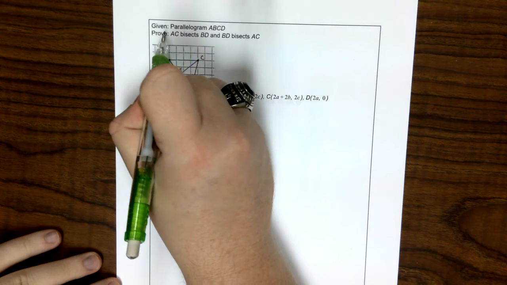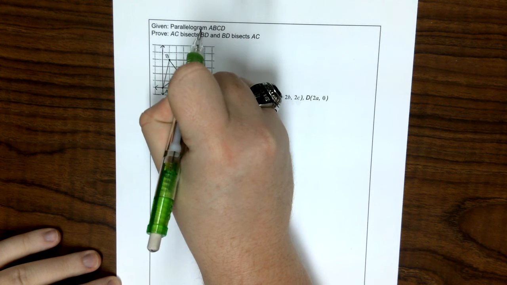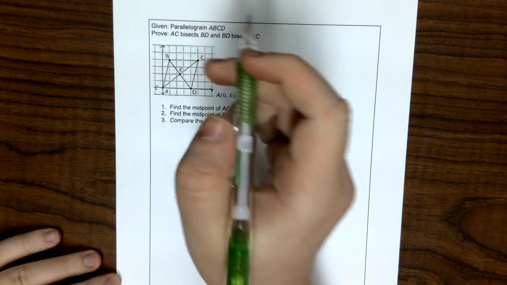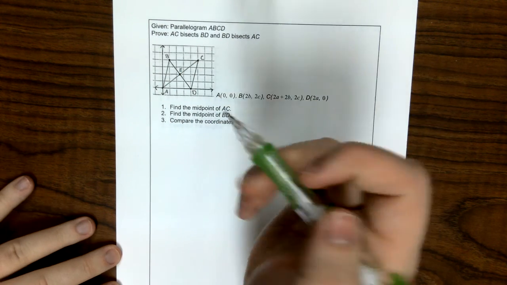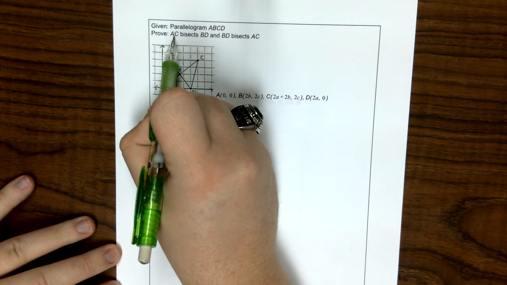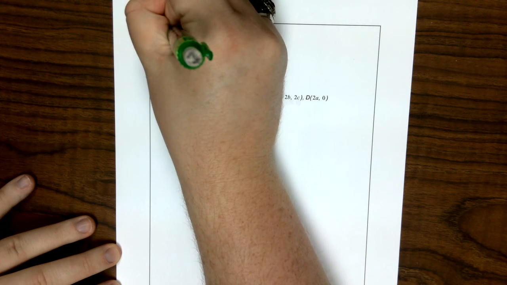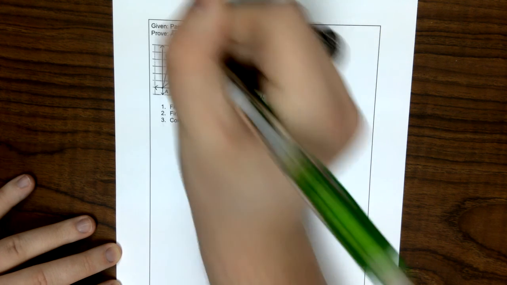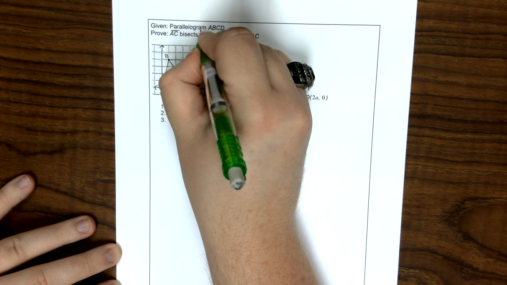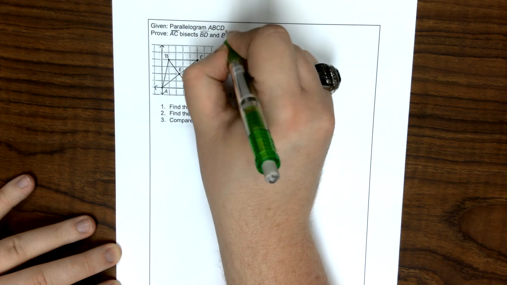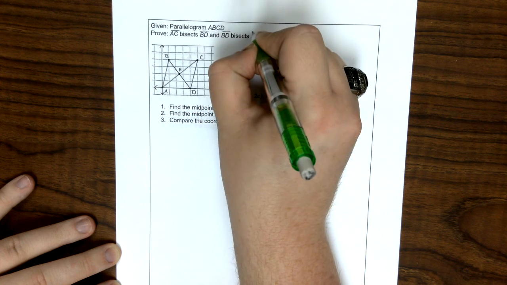Okay. So we are given that ABCD is a parallelogram. Now, we did a lot of things with parallelograms, so I have to remember those. We're trying to prove that segment AC bisects segment BD, and vice versa, that BD bisects AC.